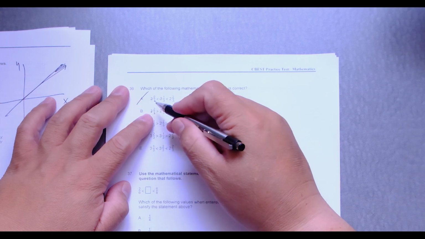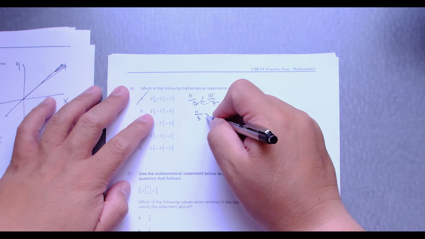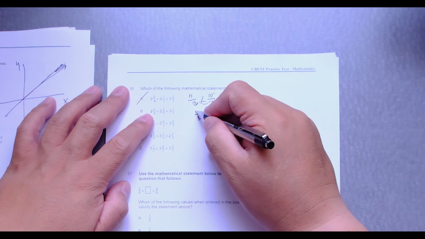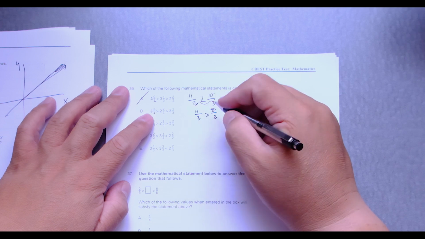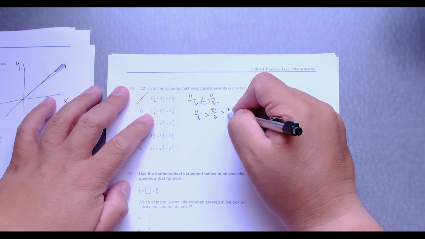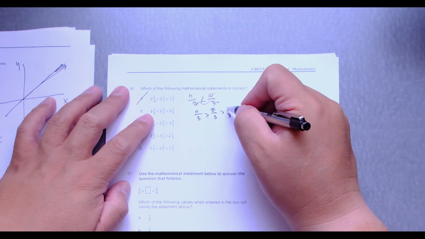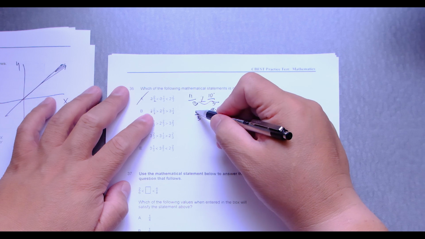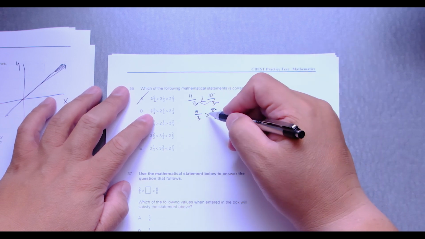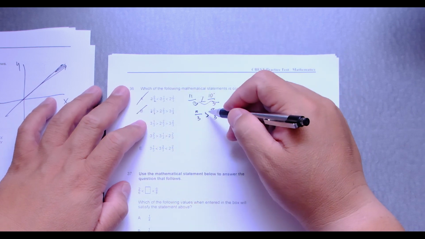Okay. Let's do this one. That's 9, 10, 11, as before, over 3, greater than 6, 7, 8 over 3. Is 11 greater than 8? Yes. I said yes, didn't I?